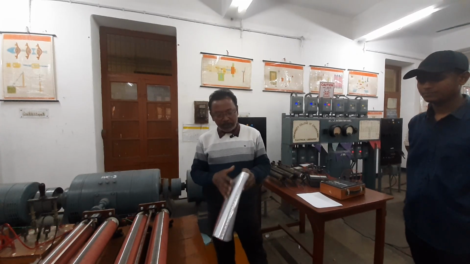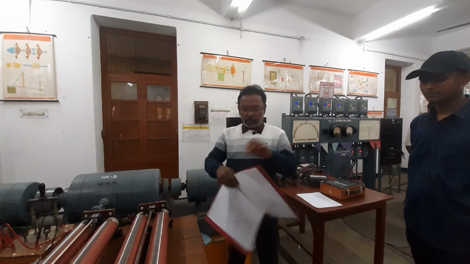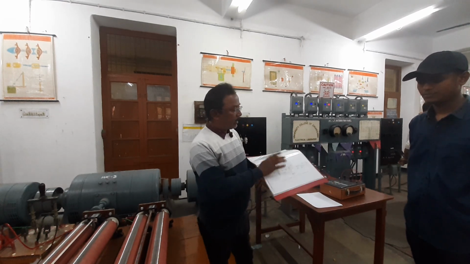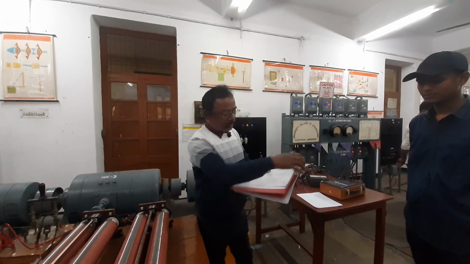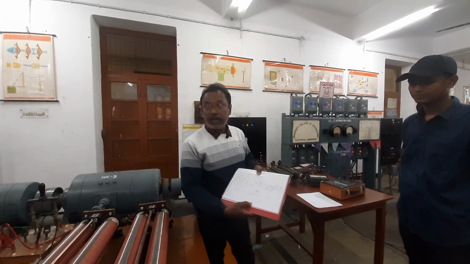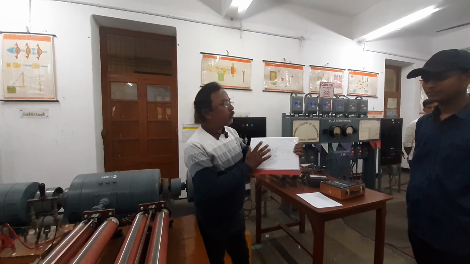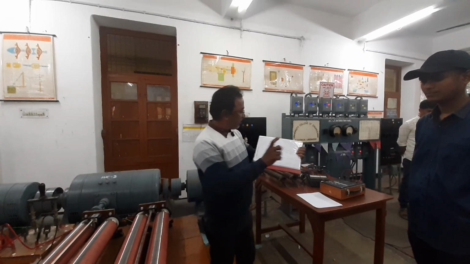So generally what happens, this is our instruction manual of the lab, the power system lab, and here we will do this one. This is the circuit diagram made for the induction generator. Okay, induction generator. So what we will do here today? Bit by bit we will go.